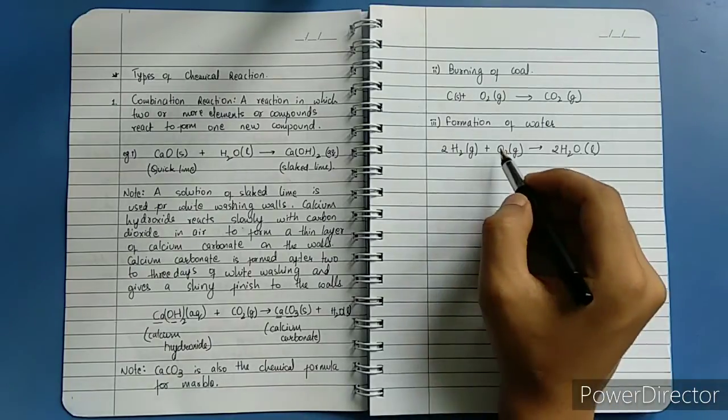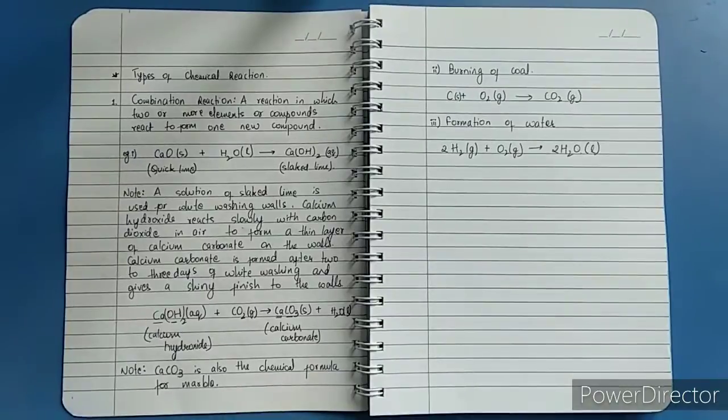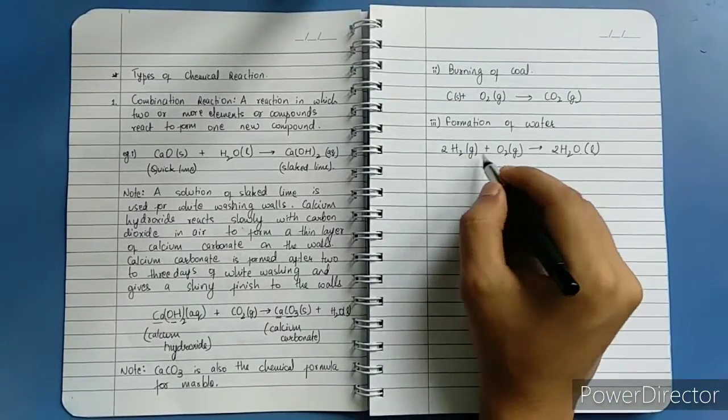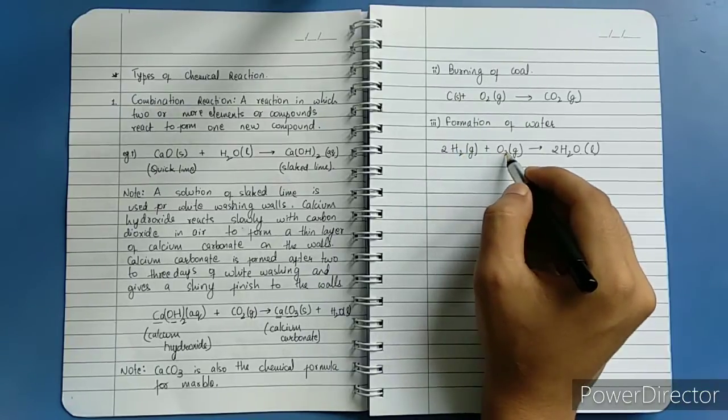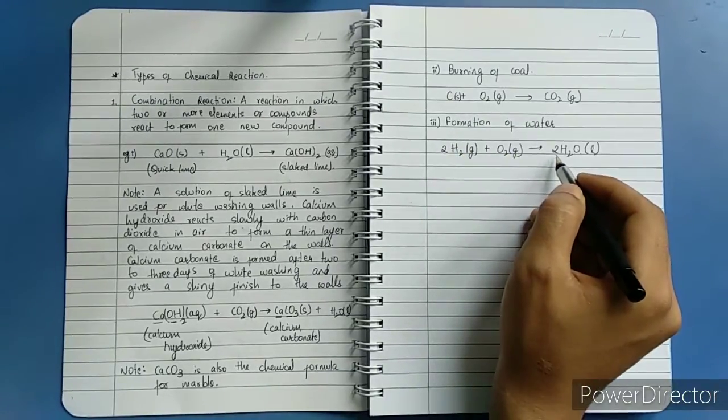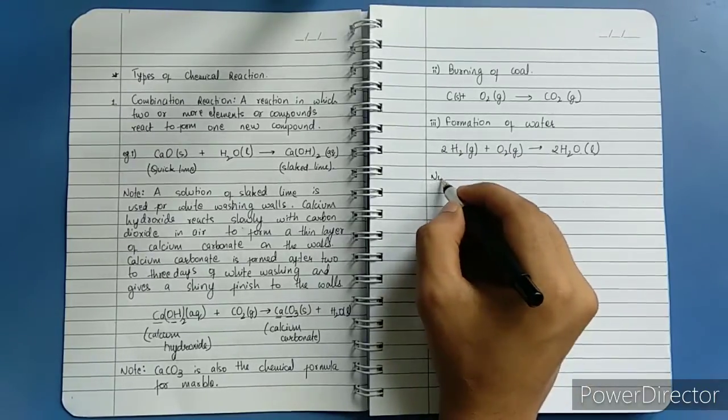So in all these reactions we see that heat is released. Reaction with oxygen is a combustion reaction. So reaction of hydrogen with oxygen releases heat. Whenever we see that a reaction is accompanied by the release of heat, we call that reaction an exothermic reaction. So we take another note.